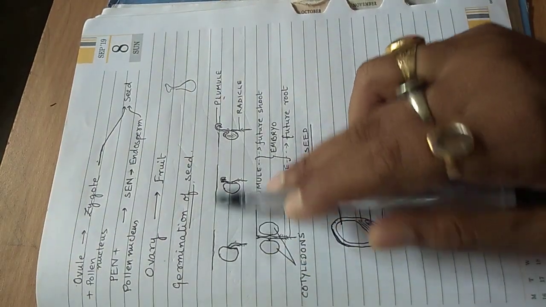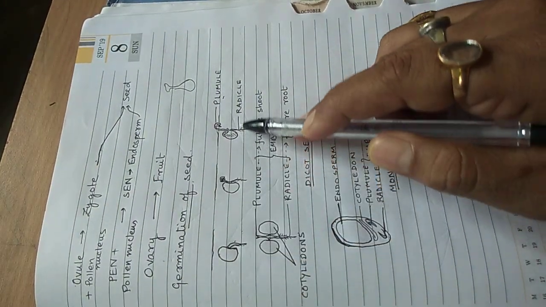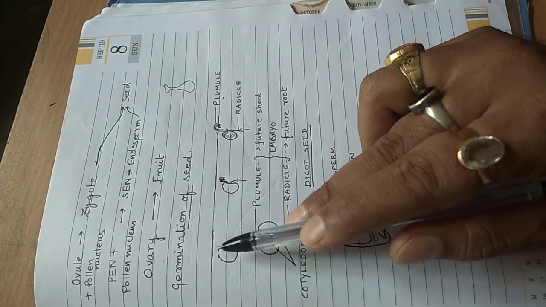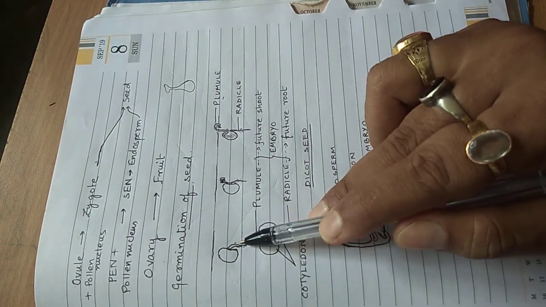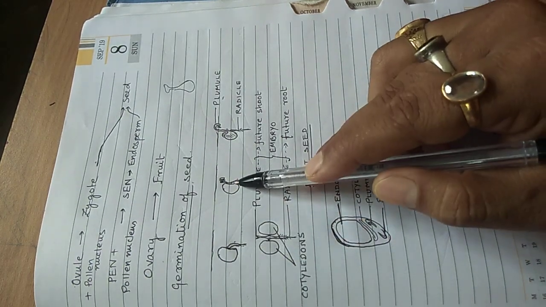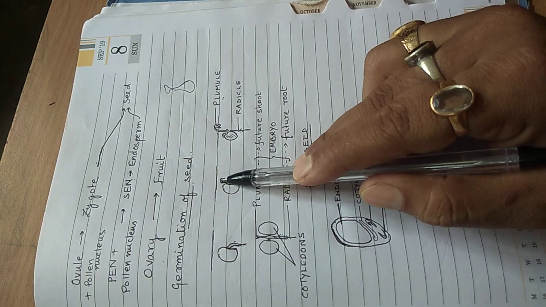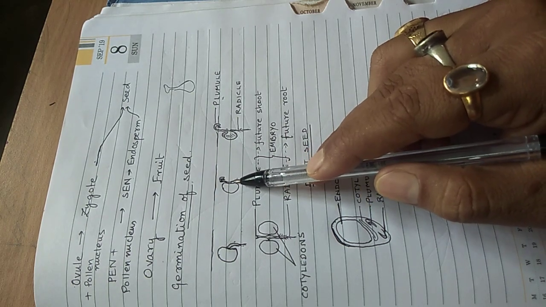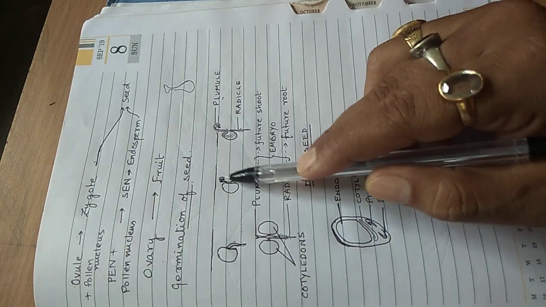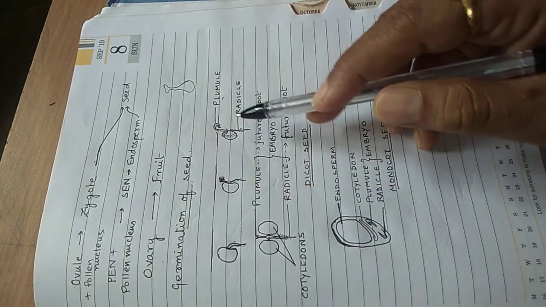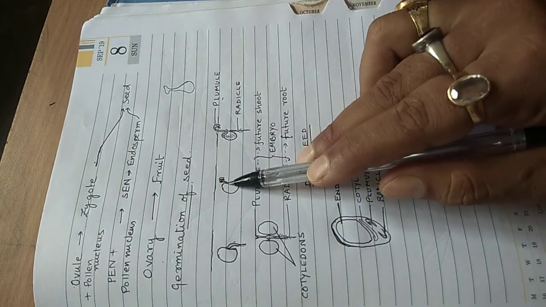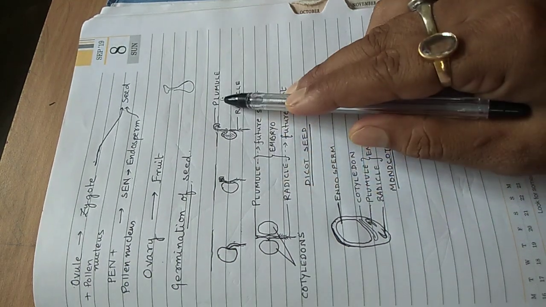The last part is germination of the seed. This diagram you have studied in your lower classes: when a seed is put under the soil, a small plantlet grows out. Initially the root will start growing, and after the root grows, the shoot will start growing, because first the root has to grow, as it has to start absorbing nutrients and water, and only after that can it support the shoot. The portion which will develop into the root is called the radicle, and the portion which will develop into the shoot is called the plumule.